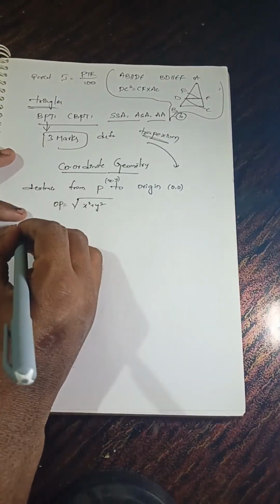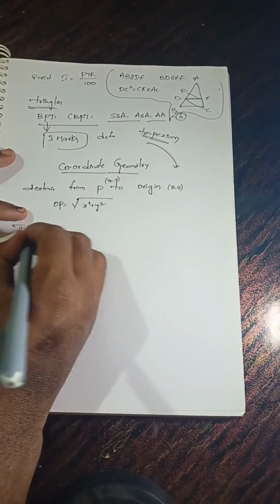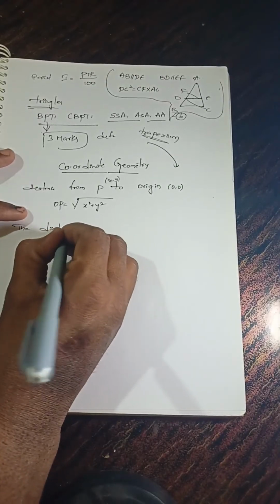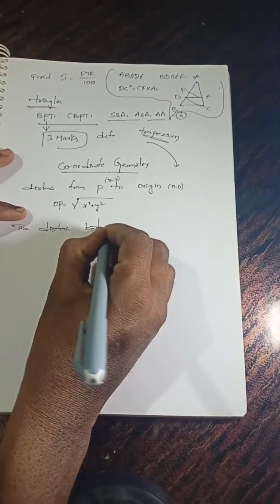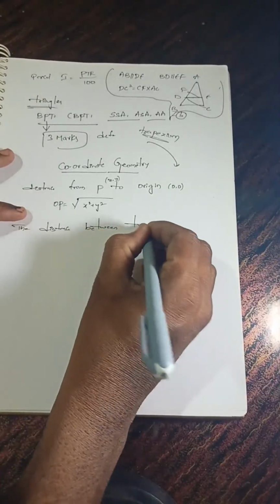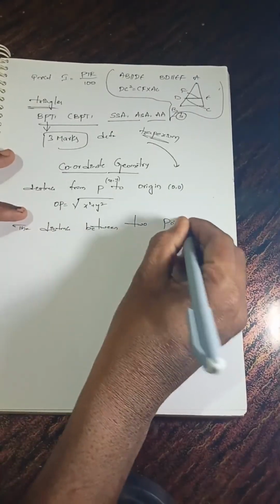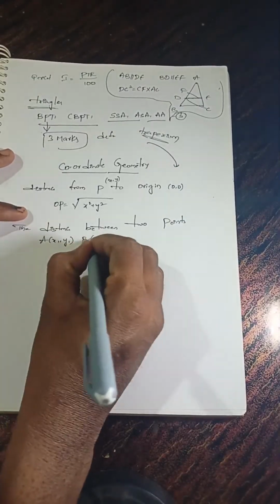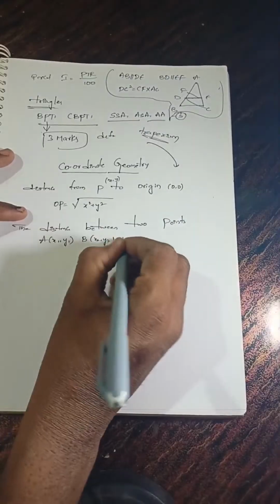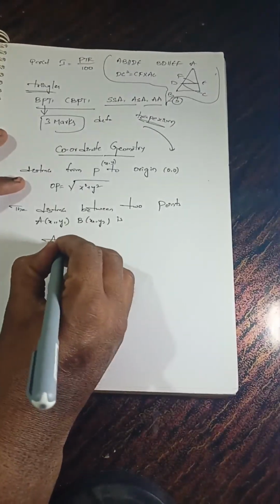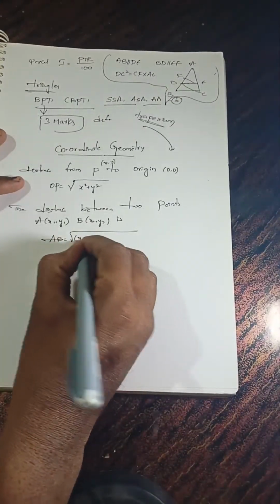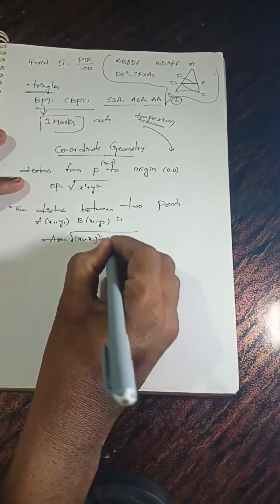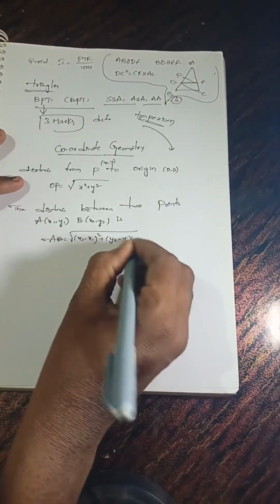And the second one is the distance between 2 points. That is, A point is x1 comma y1 and B point is x2 comma y2. AB is equal to under root of (x2 minus x1) whole square plus (y2 minus y1) whole square.